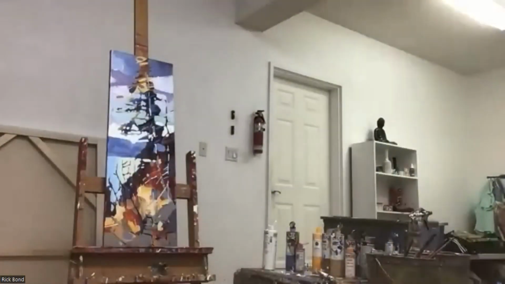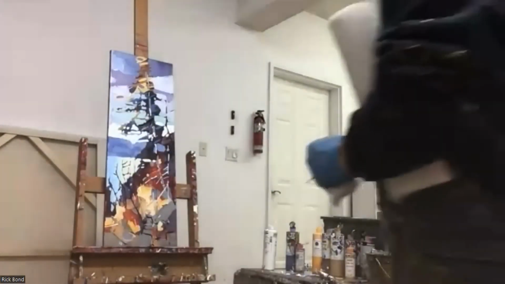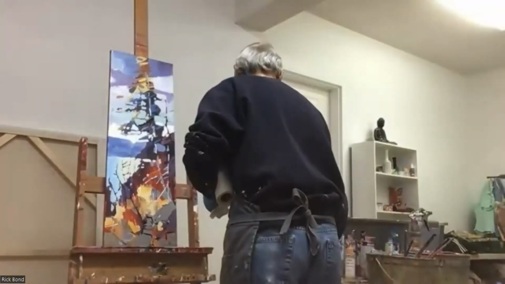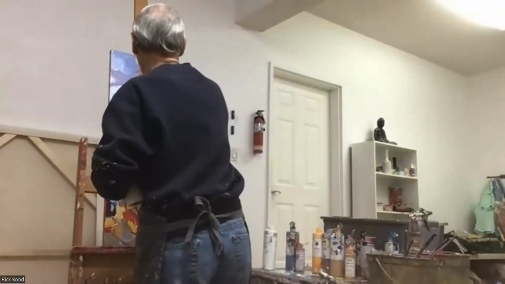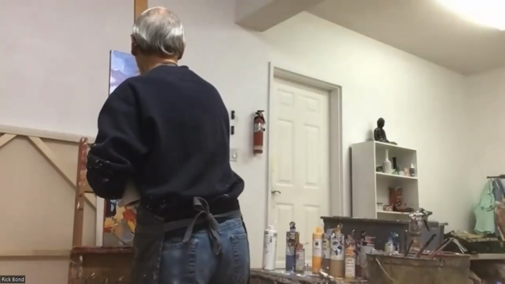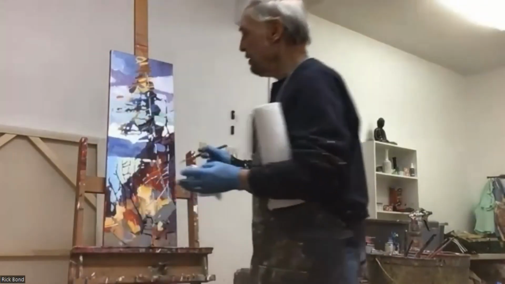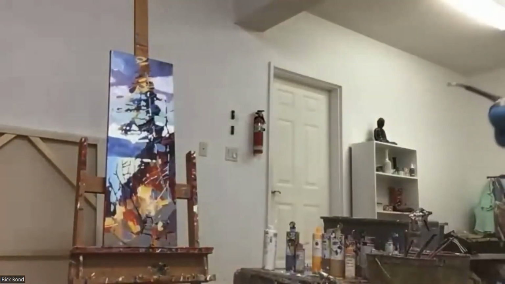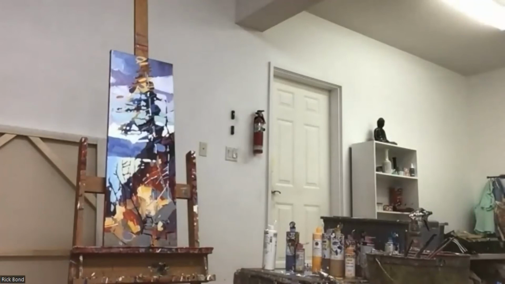Oh, that's okay, that's good. So I think what I'll do is we'll stop here and just let this painting dry, and I'll look at it again tomorrow probably and see how it's coming along, and probably end up doing a little bit more line work.